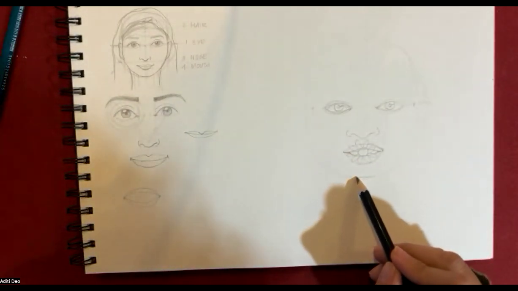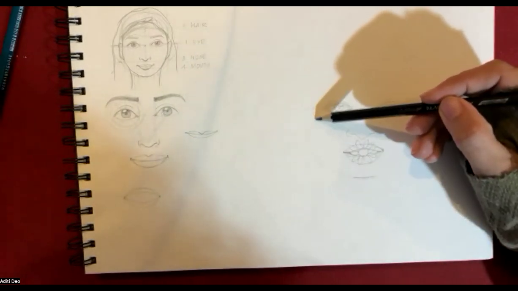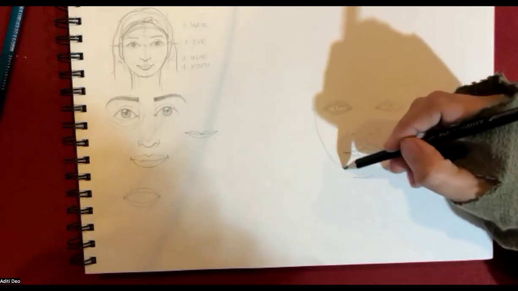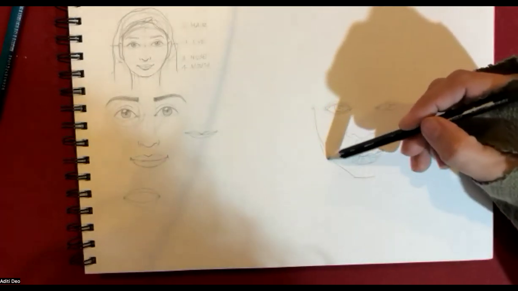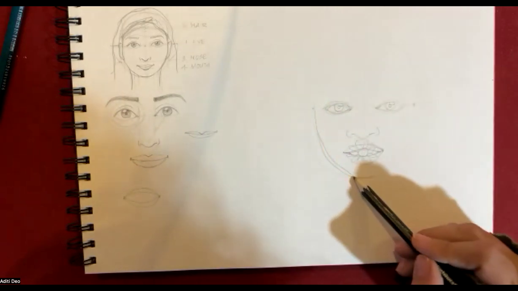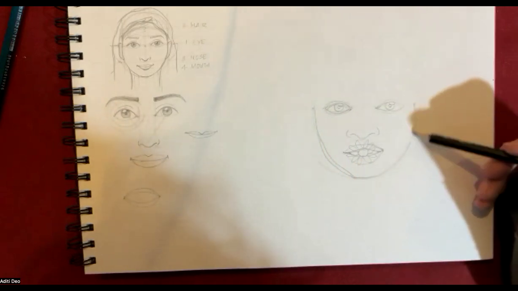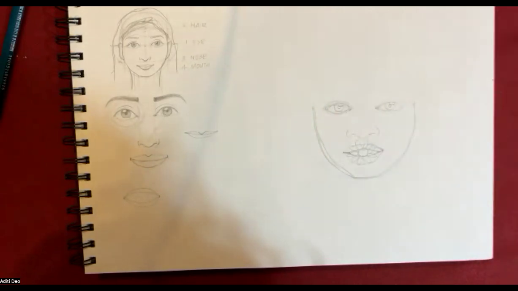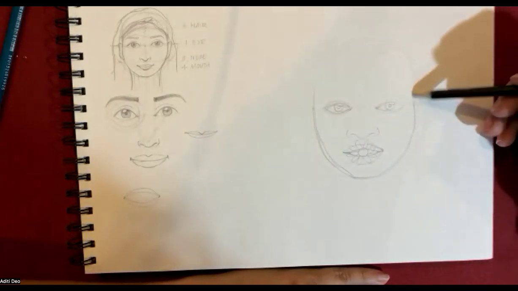My chin over here is looking quite proportionate, so I'm keeping that. And then I am making the sides of the face. So there's a little bump here, a little bump here, and then we come into the chin. This is looking okay. No, it's too narrow. Extend the line up.